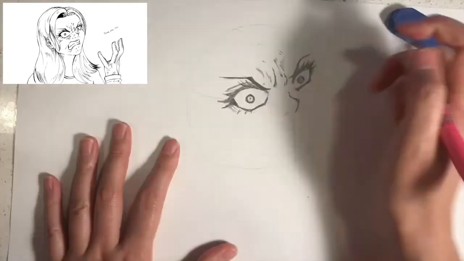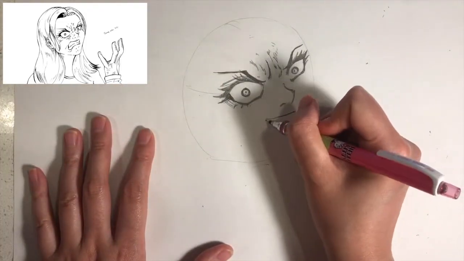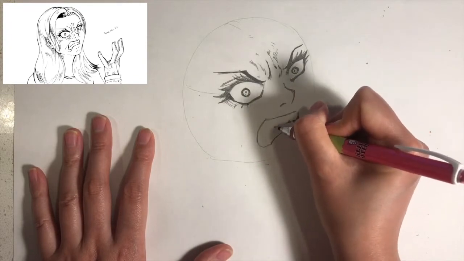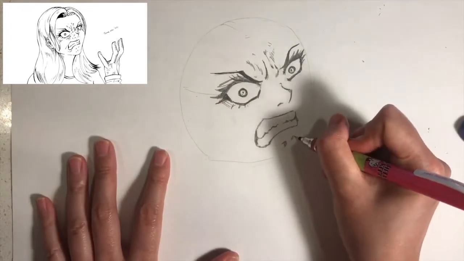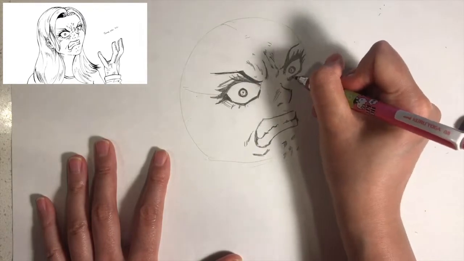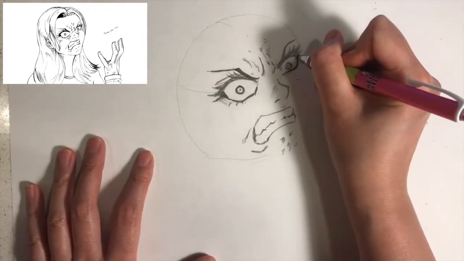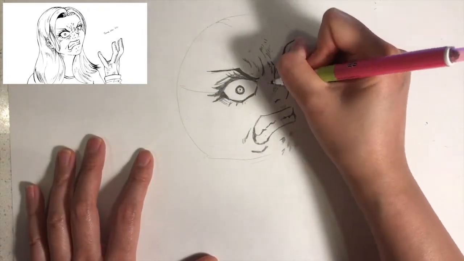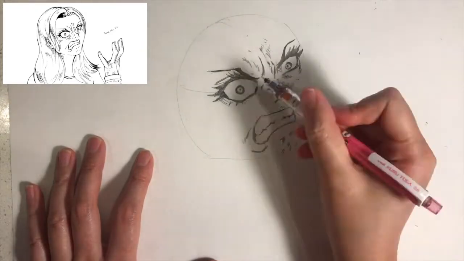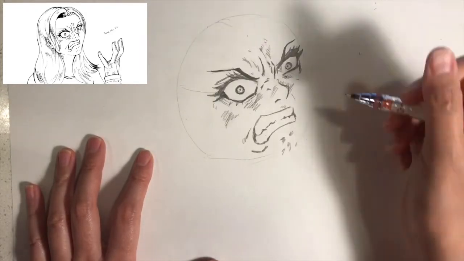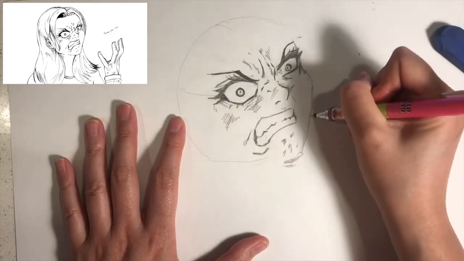Next, I would like you to draw the mouth, like this. I'd like you to draw the teeth with squiggly lines like this instead of defining them individually. Next, I would like you to draw more lines on the face like this, near the eyes, near the nose, near the cheeks, near the chin.